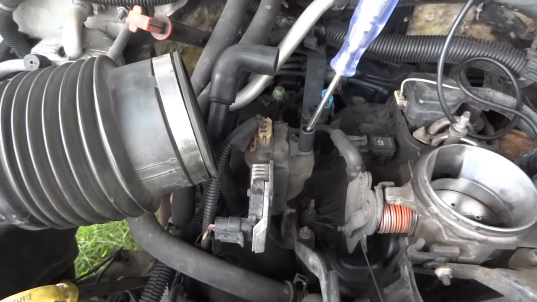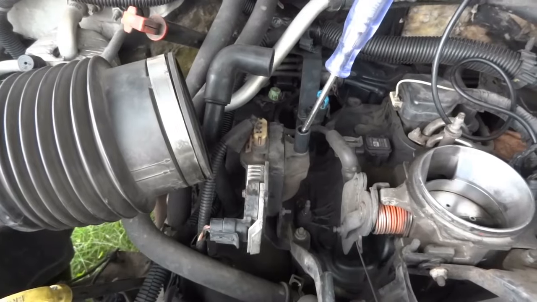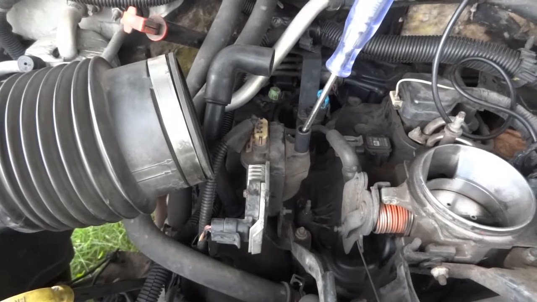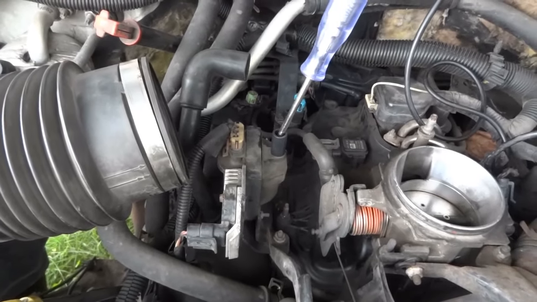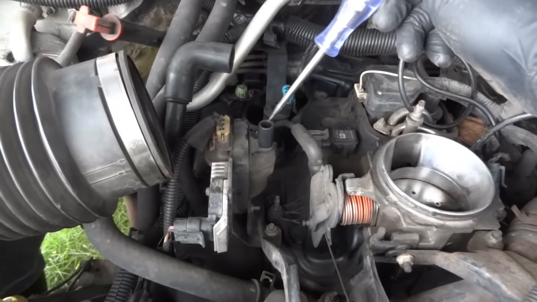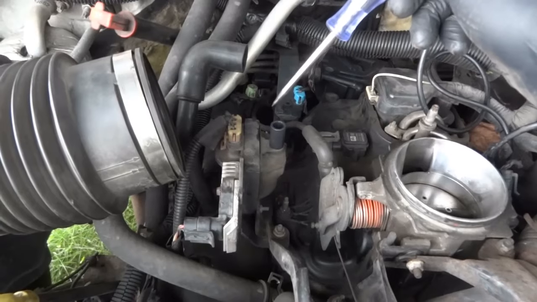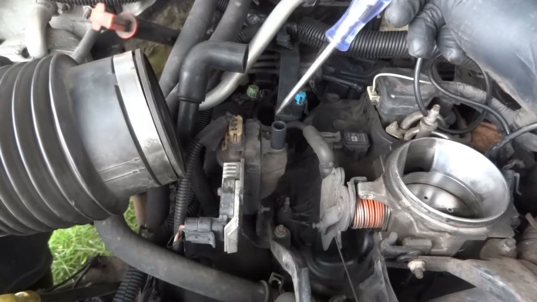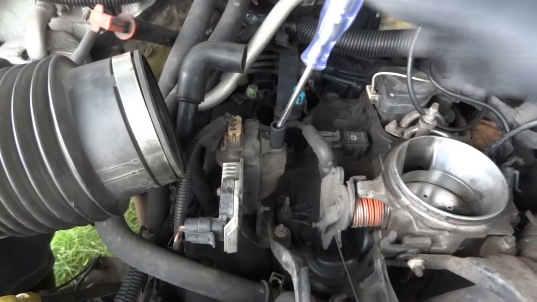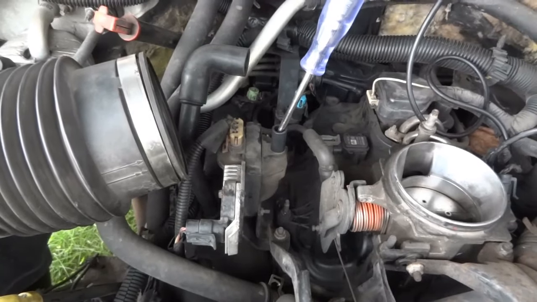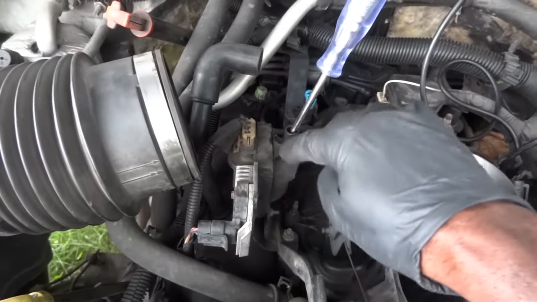It doesn't really seem like a strong spark. It kind of seems weak, but let's look at it once again. There's definitely spark coming out of the coil.